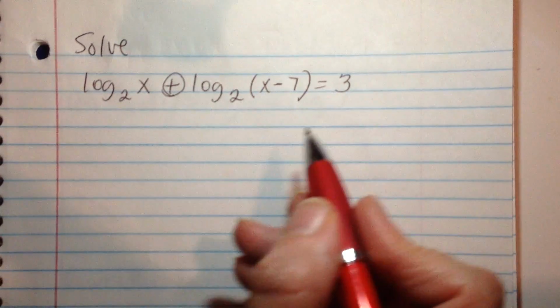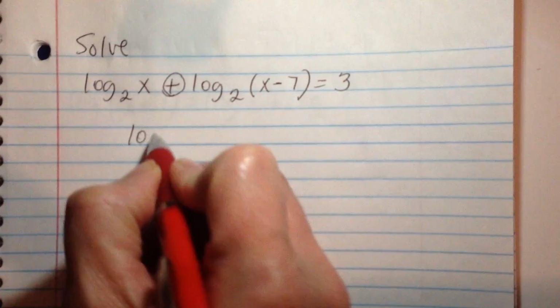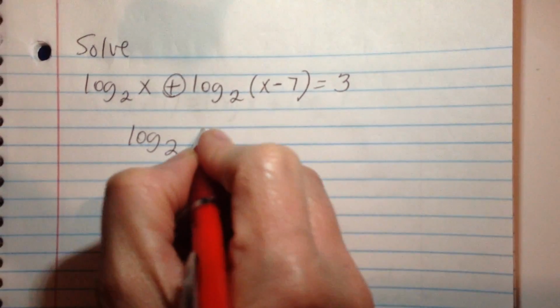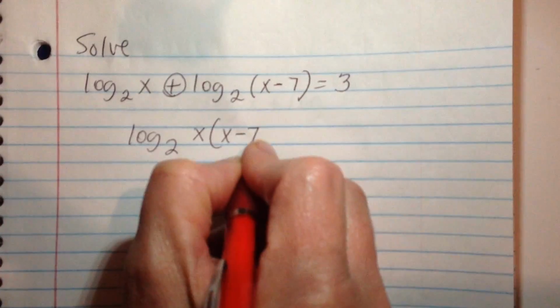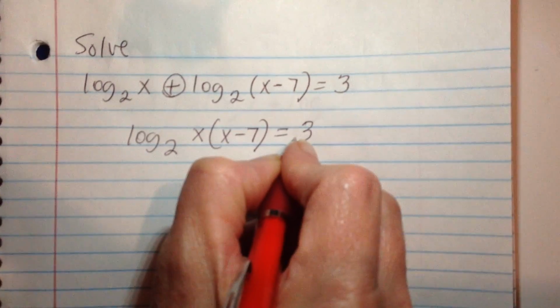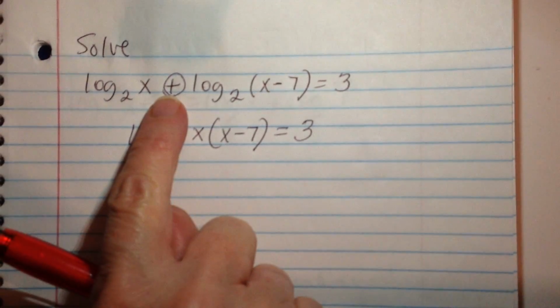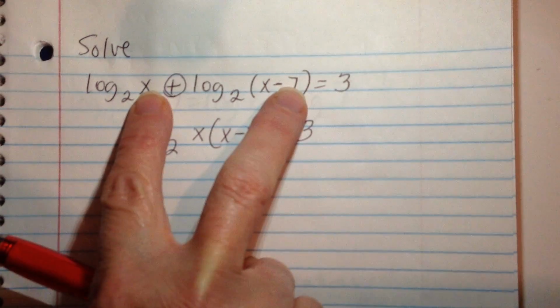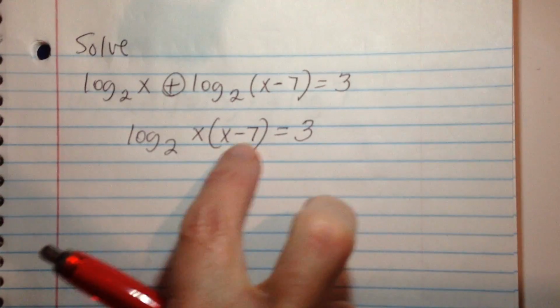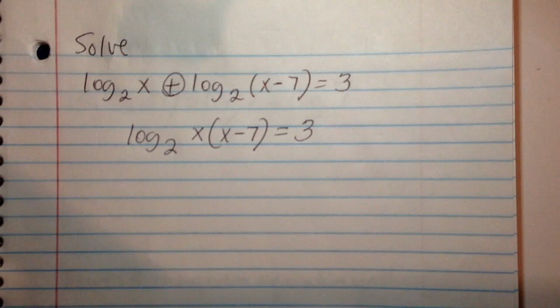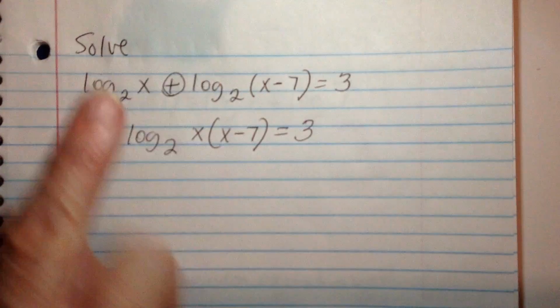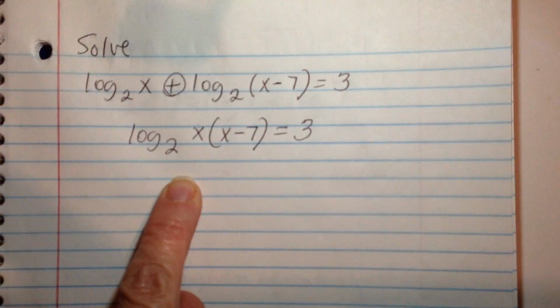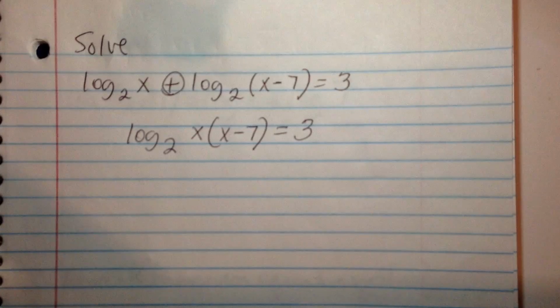came from a product. Therefore, I have log base 2 of x times x minus 7 equals 3. Remember, the sum comes from a product, so I took x and multiplied it times x minus 7. So now I've condensed the left side down to one log. Once you get it down to one log, change it to exponential. That's how we solve a logarithmic equation.